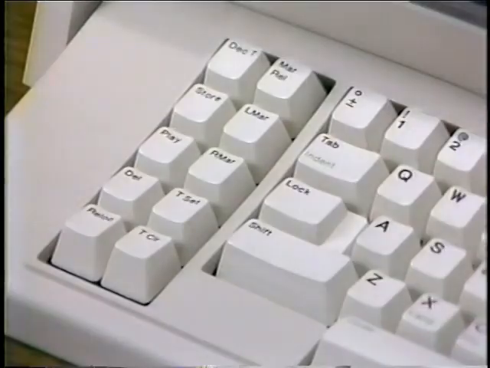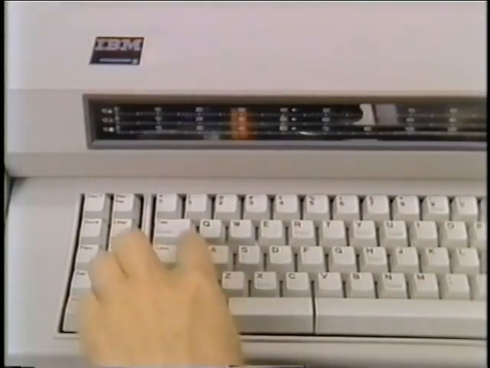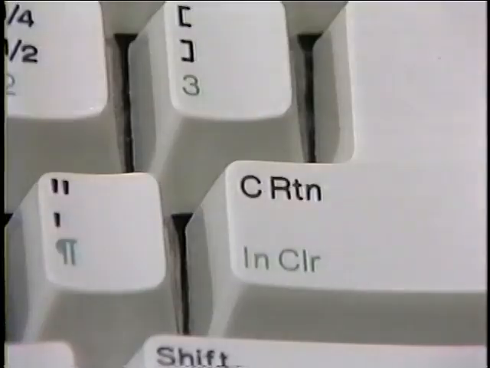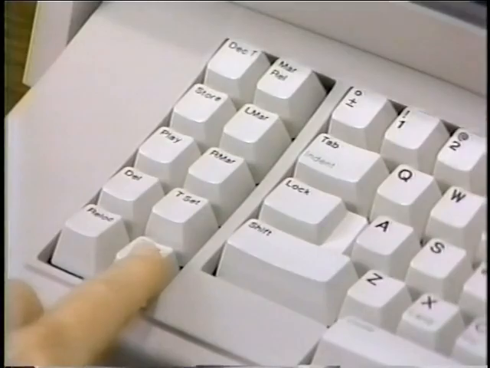There are 2 ways to clear tabs on this machine. To clear individual tabs, position the carrier at the tab to be cleared and press the tab clear key button. To clear all tabs at once, hold the tab clear key button down and press carrier return. The carrier can be in any position when this is done.